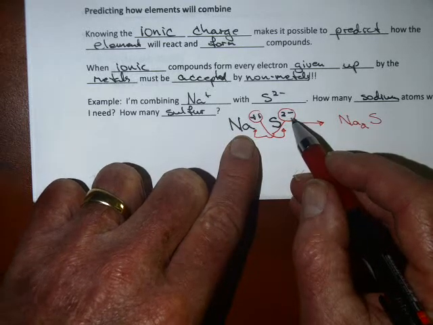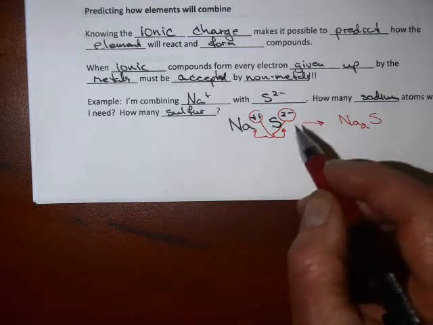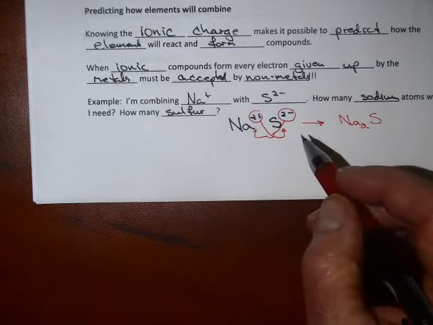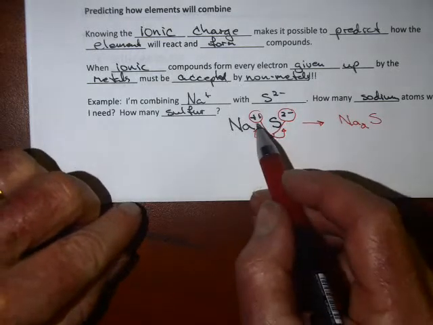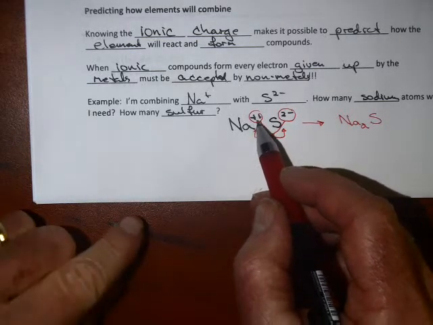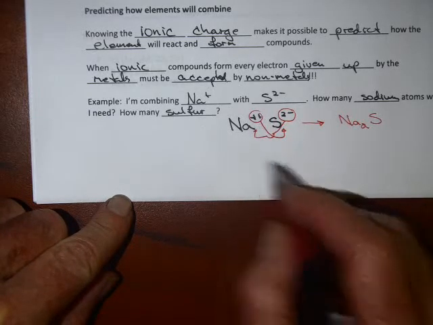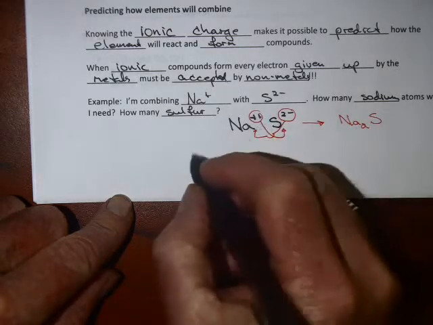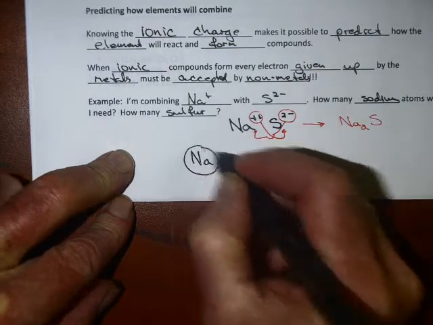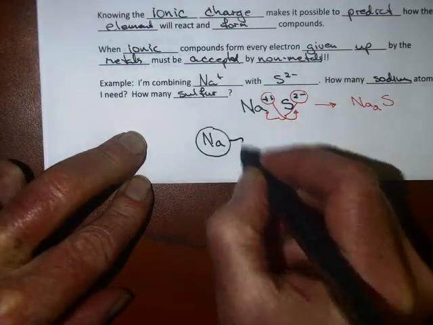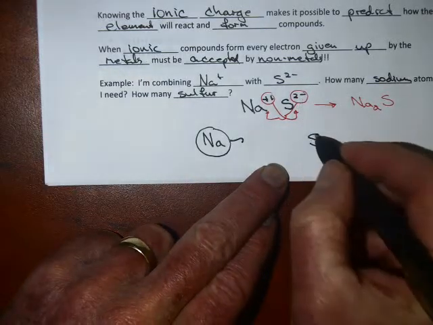The other way that you can think about this is something called combining capacity. And how we imagine this is not true. The combining capacity, those are like hooks. So however many hooks you need will be given to you by this number. So if you think about sodium like this as having 1 hook, so I have sodium and he has 1 hook. Okay? Sulfides, they have 2 hooks.